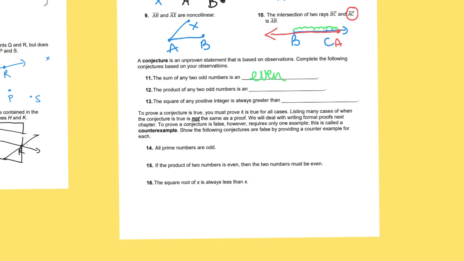The product of any two odd numbers is what? Do like 5 times 7, do like 3 times 5. What happens? You get an odd number. Okay, the square. When you square a positive integer, an integer is a number line number, not a decimal, not a fraction.